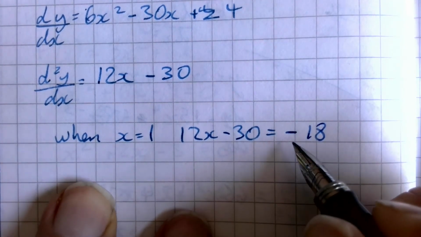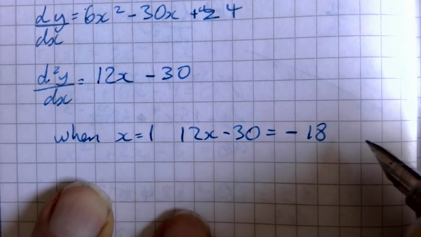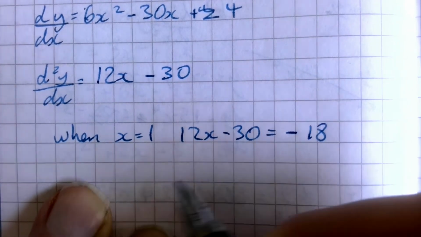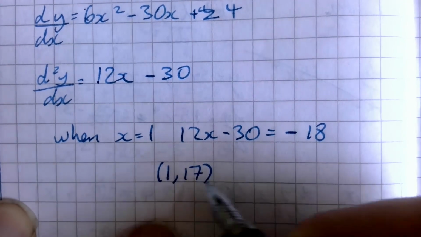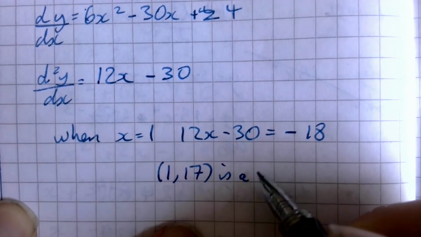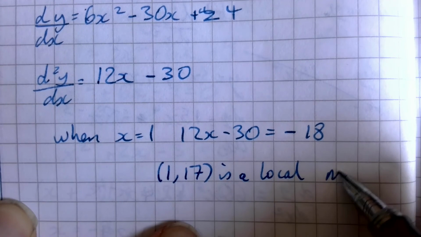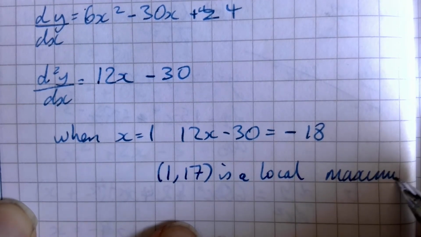Because it's negative, that means it is a local maximum, so we can say that 1, 17 is a local maximum.